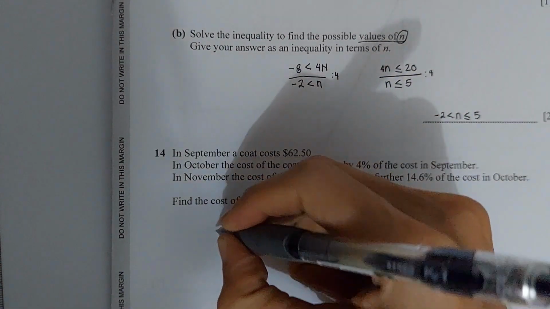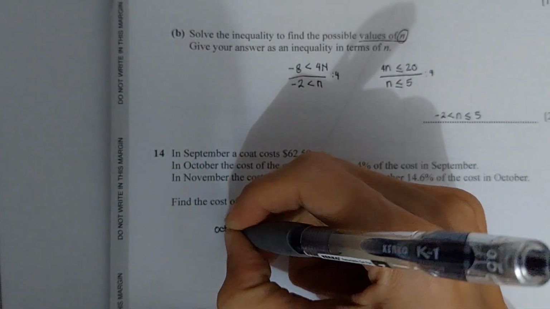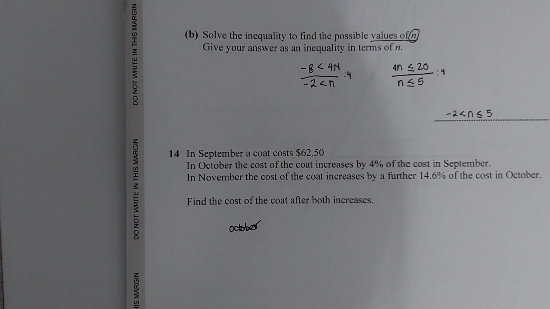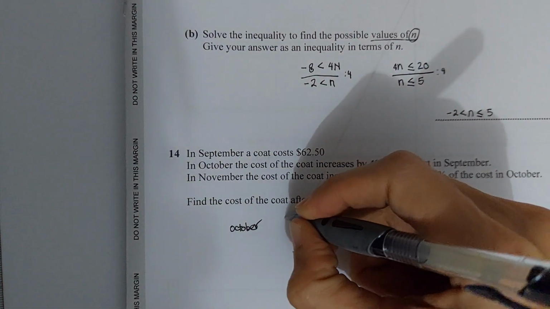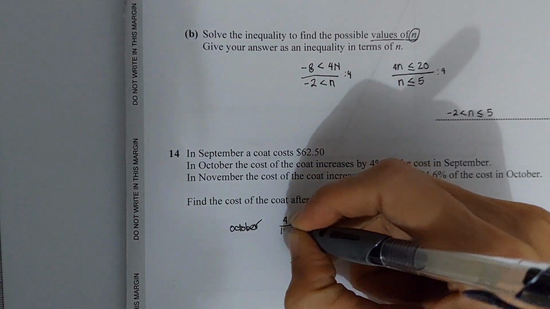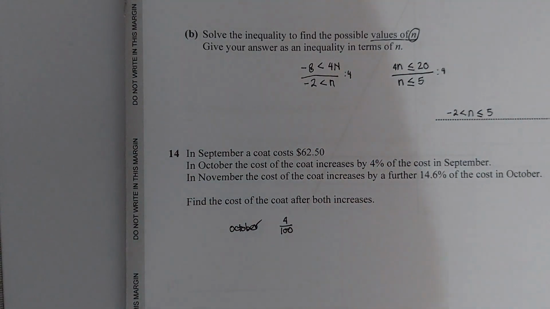So I will write it like this one by one. You start with the October. The coat price increases 4%. How much is it? So that one will be 4%, 4 over 100.